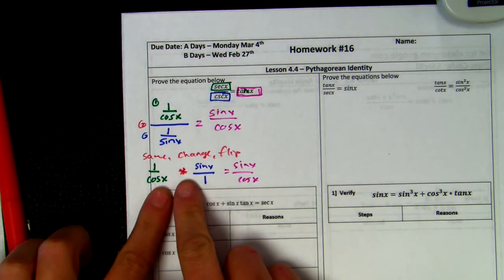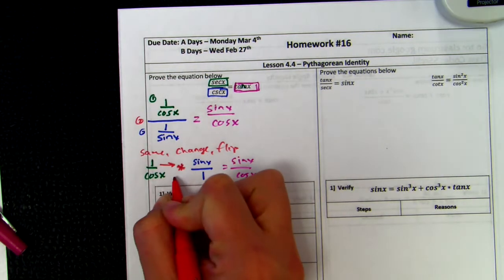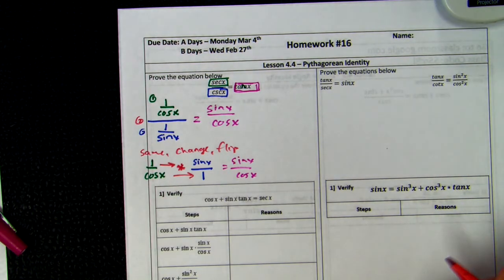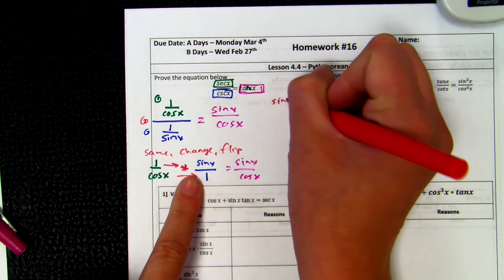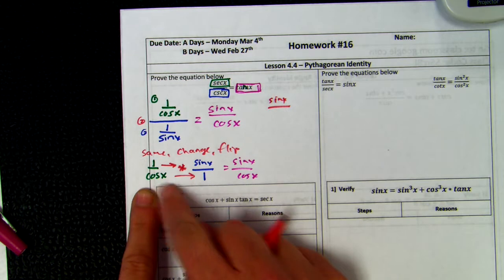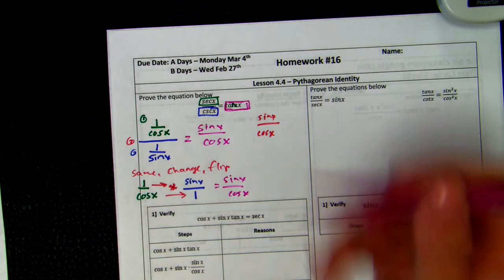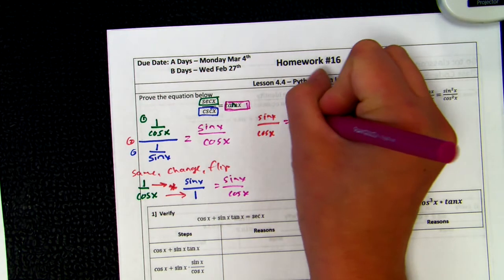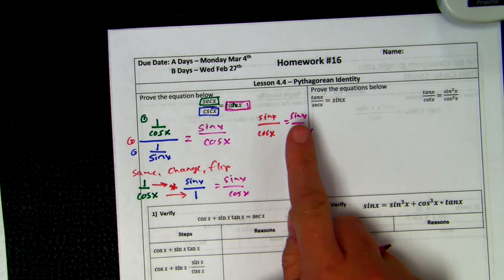Now that I've done my same change flip, I'm multiplying fractions, so I know I can multiply straight across, okay? Which will give me, I'm running out of room here, but I would get sine of x over cosine x is equal to sine of x over cosine x, okay? So I have proved it here.